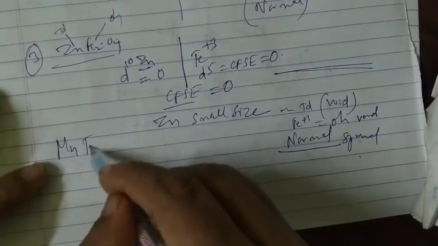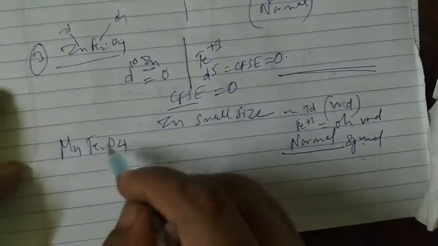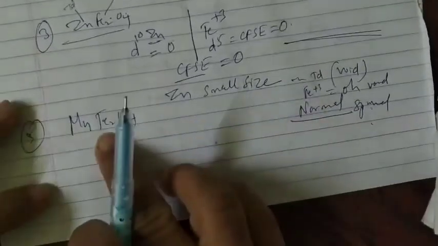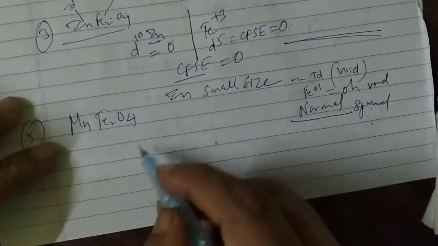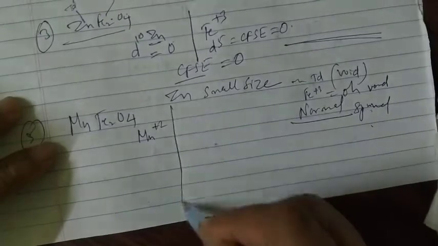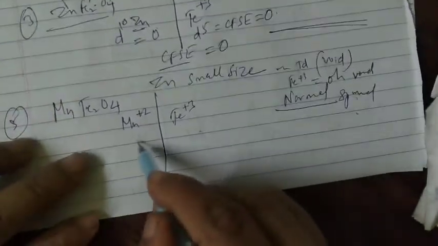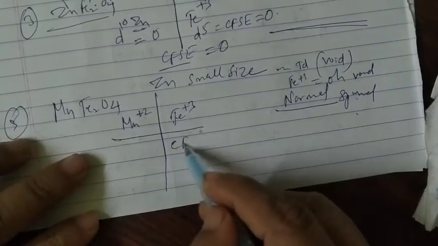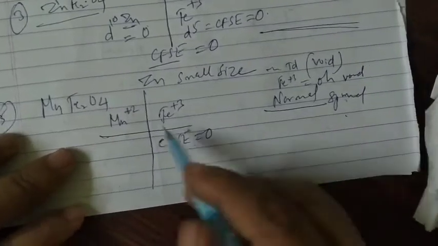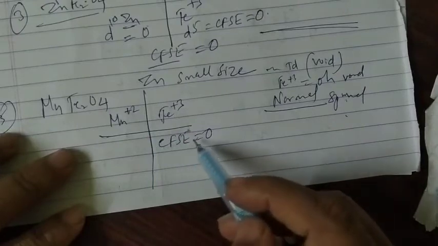If you see this MnFe2O4, one more example here, manganese and iron is there. Where manganese is in +2 state, bifurcate it from iron, which is +3 state. Now here also both are D5 systems and both have CFSE 0.